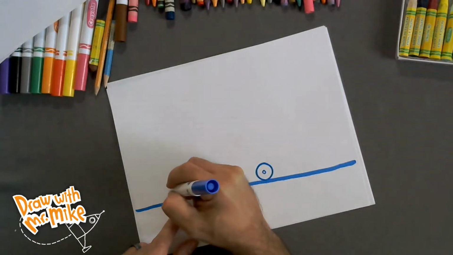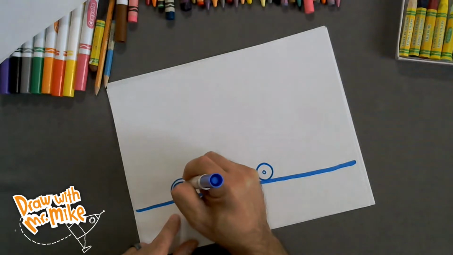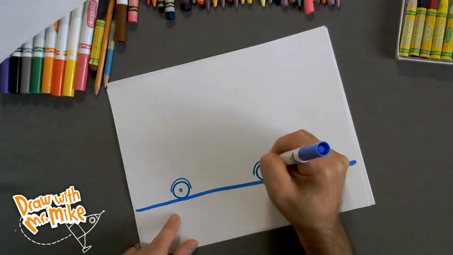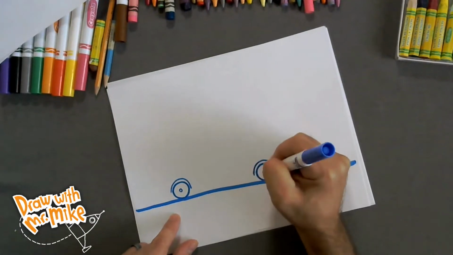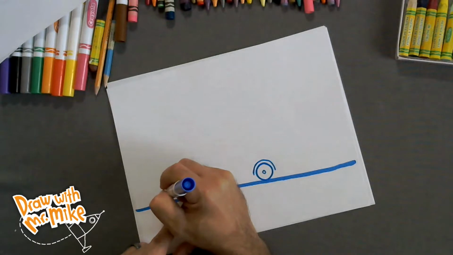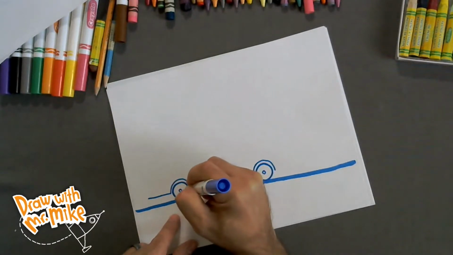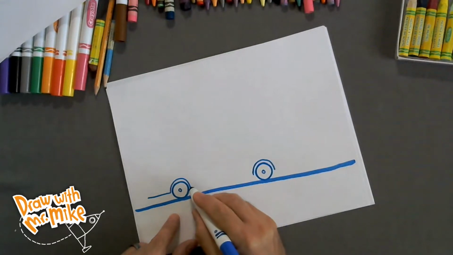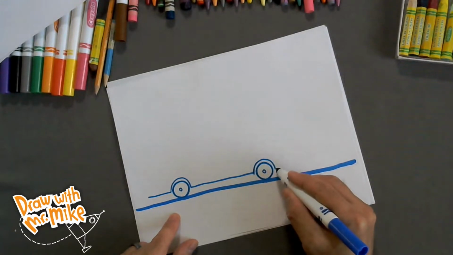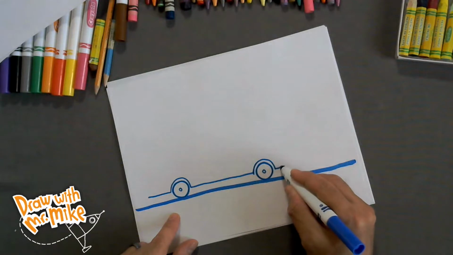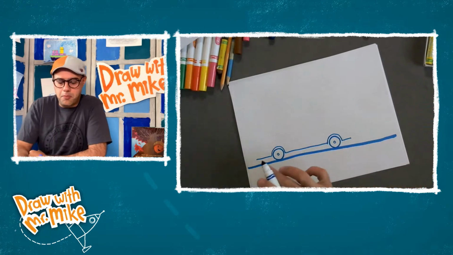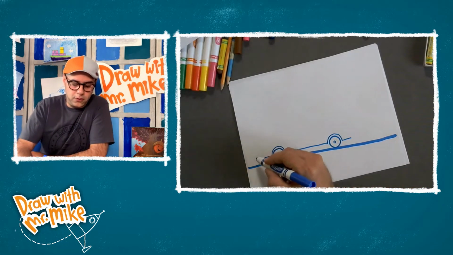Now, above that circle, I'm going to make an arc, like that. This is the wheel well. Okay, this is the area that allows the tire to spin around and around and around and around without touching the car. Okay, now we're going to draw a line here across and then another line that's going to connect here. And we'll do that all the way across just like that. Okay, and then we'll draw another line right here. Okay. So, it looks like we've got the bottom of the car.